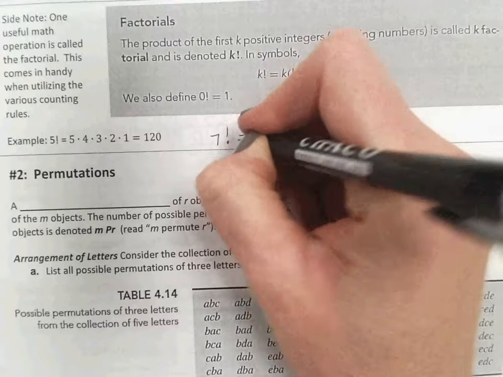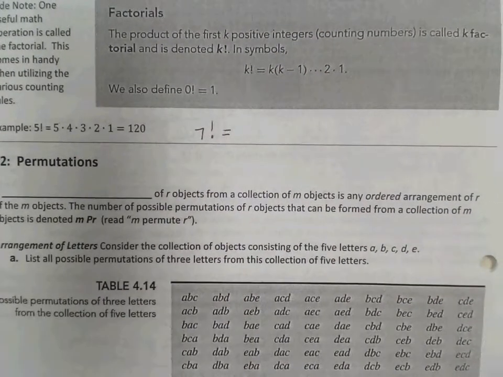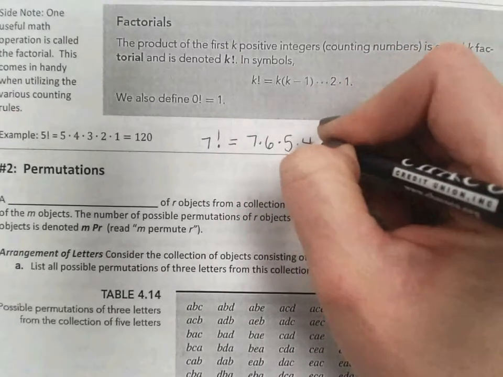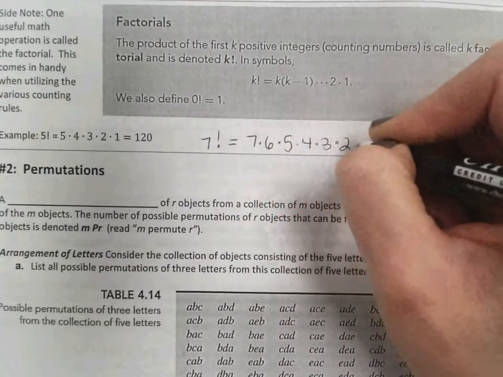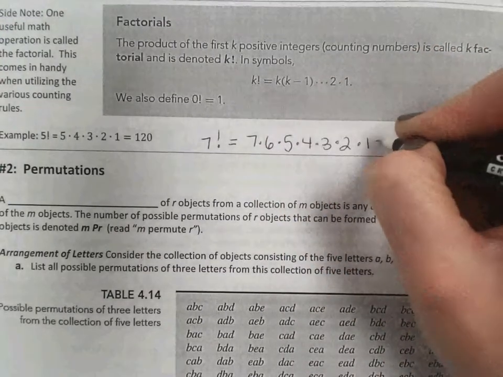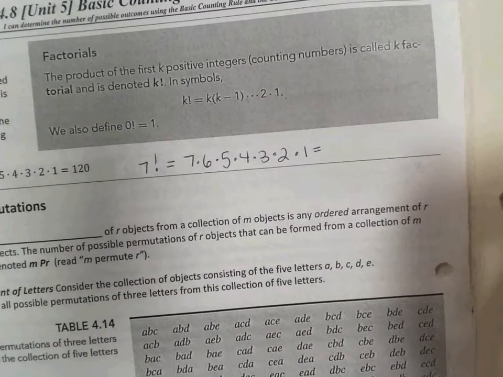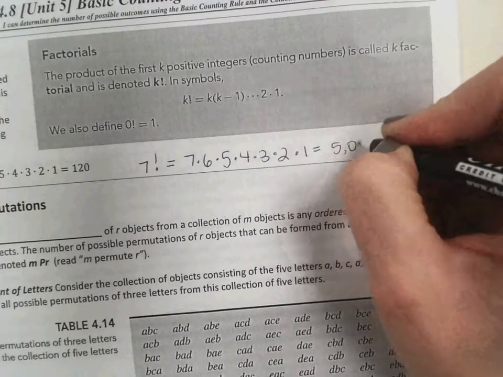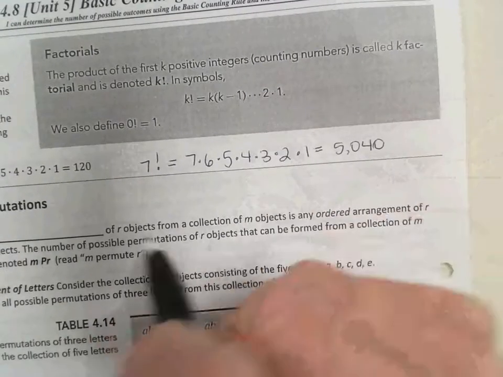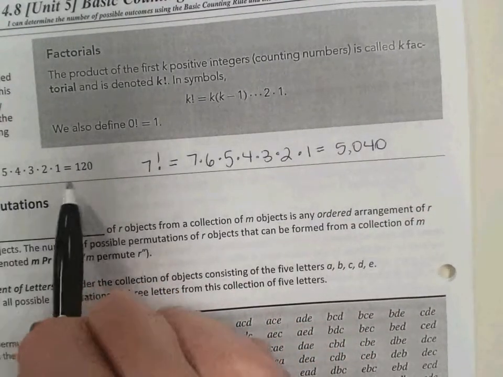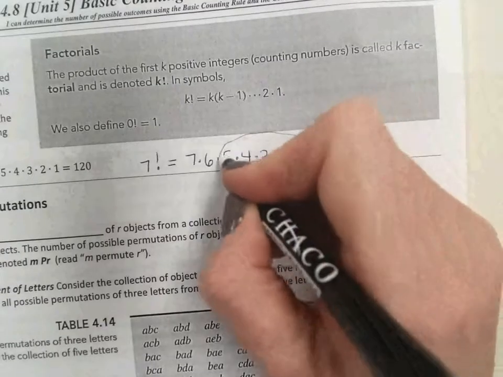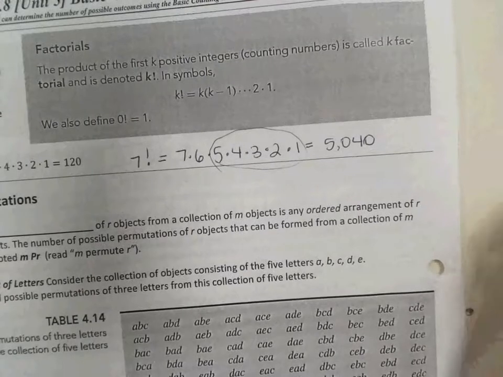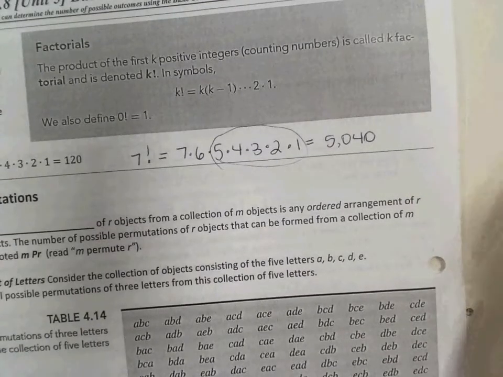So go ahead and find for me 7 factorial. That would be 7 times 6 times 5 times 4 times 3 times 2 times 1. What'd you get, Cheyenne? 5,040. Anybody else? Thank you. Did anybody do it the shortcut way, where you already knew that 5 times 4 times 3 times 2 times 1 was 120, and multiply that times 7 times 6? No? Okay, just curious.